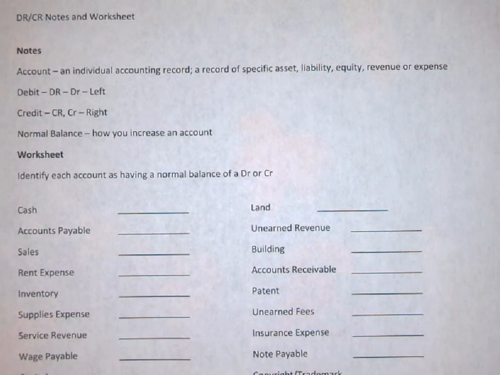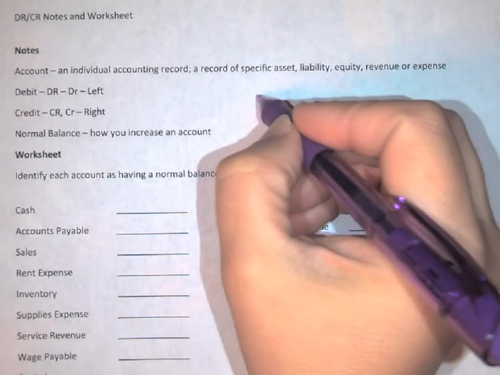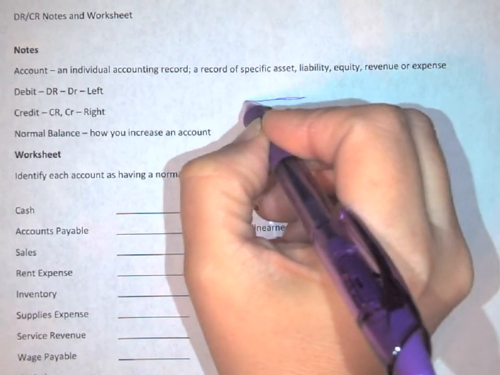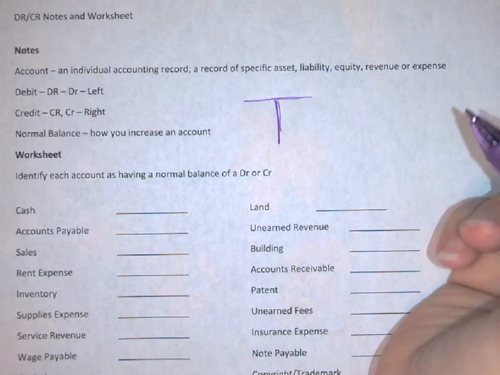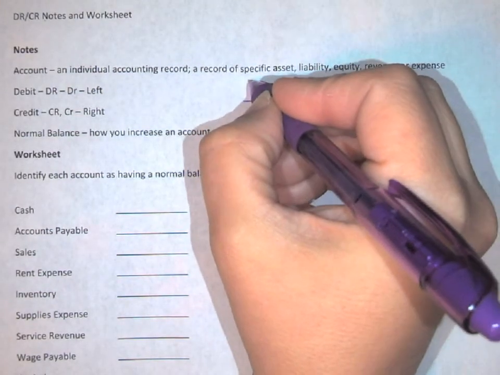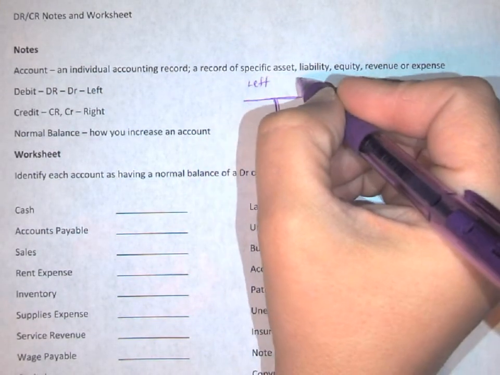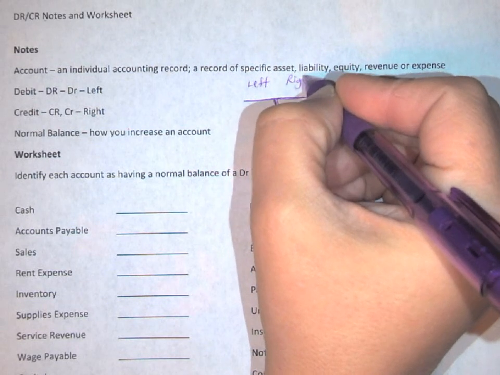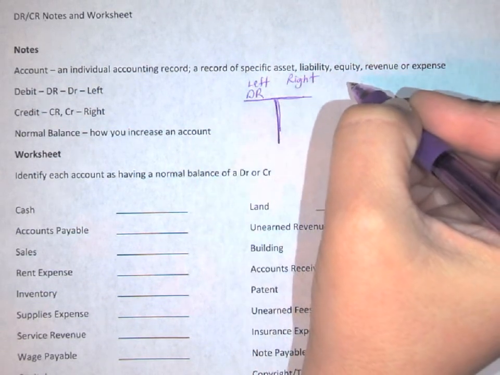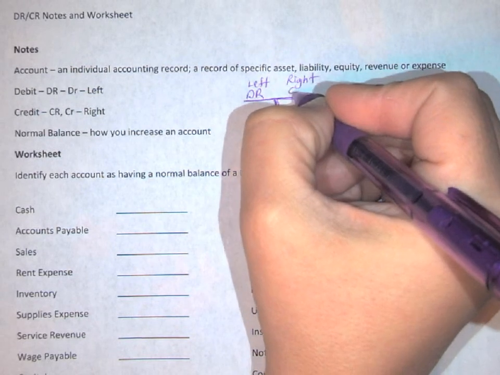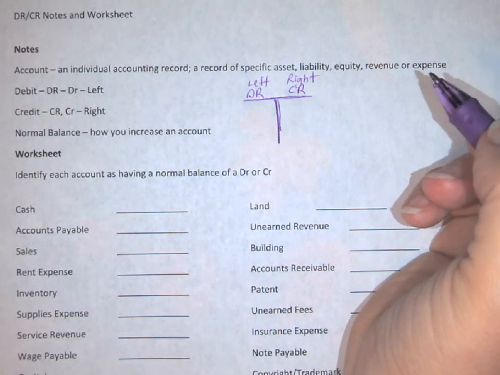What this looks like is what we call a T account. We notice that the T account has a left side and a right side, which means that the T account has a debit side and a credit side.